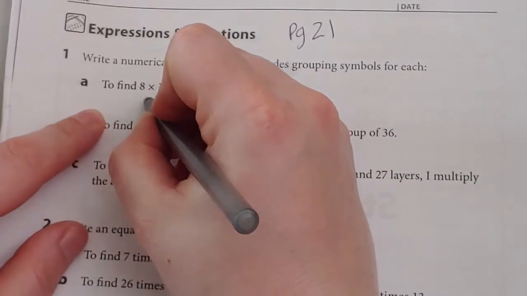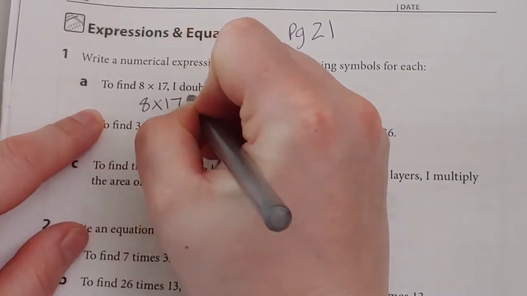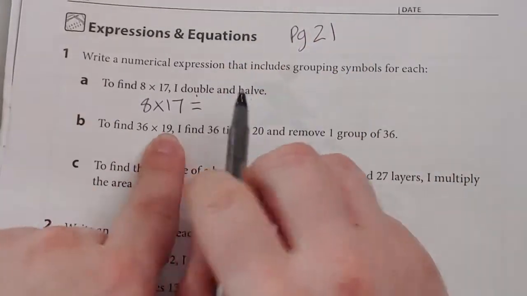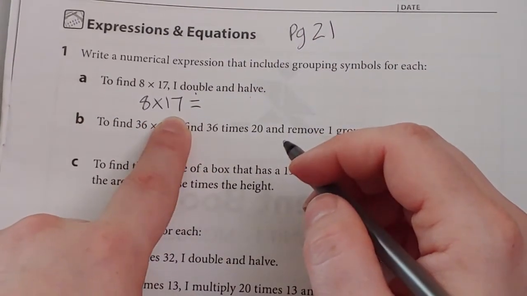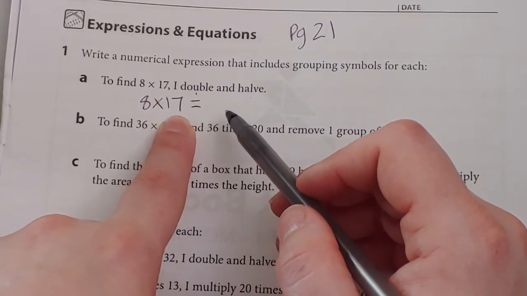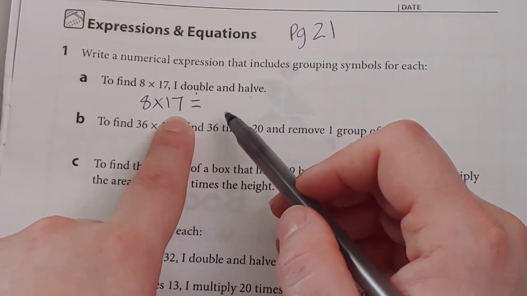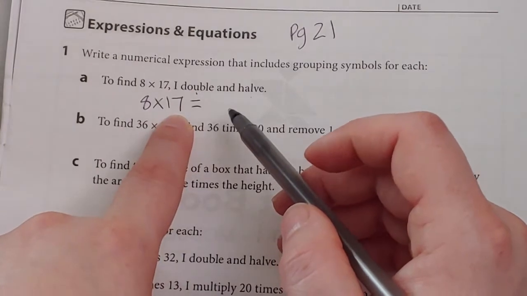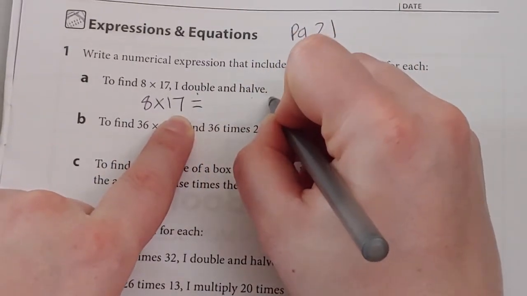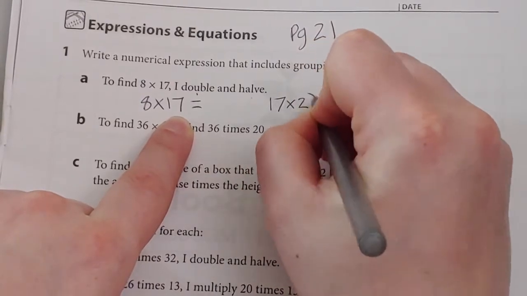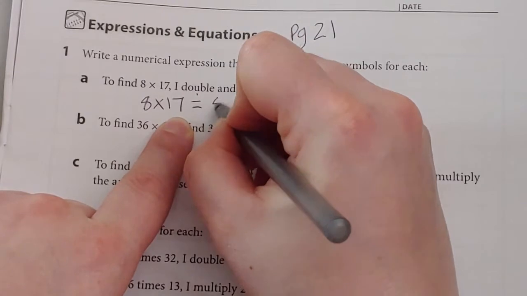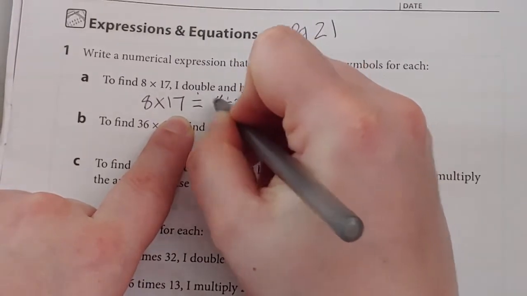So, to find 8 times 17, I double and half. Look at these numbers. Is it going to be easy to half 17? No, because it's an odd number. So I'm going to double 17, and I'm going to half the 8.